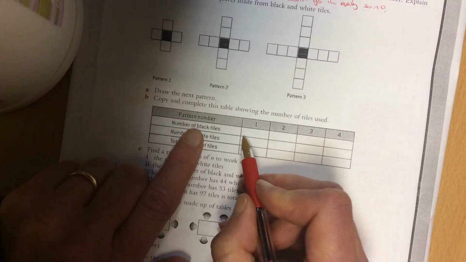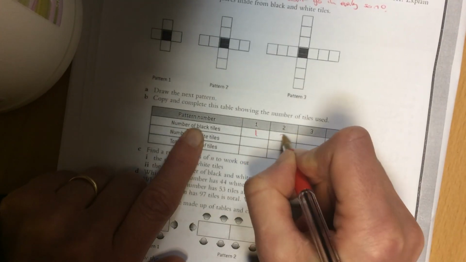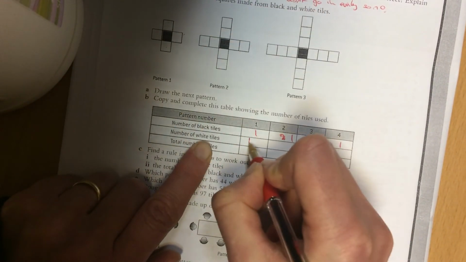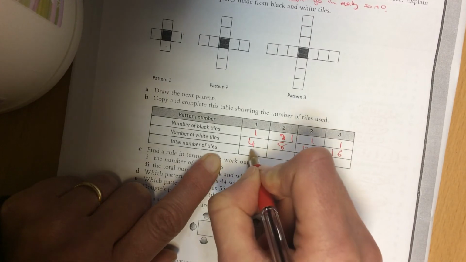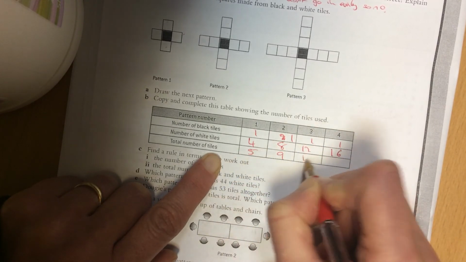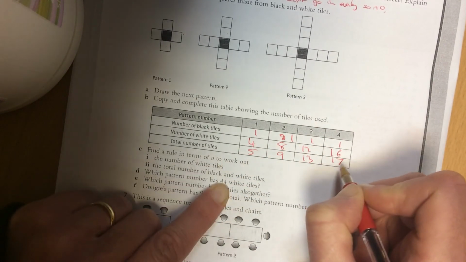Okay. Number of black tiles is always 1. Sorry. Number of white tiles is 1, 2, 3, 4. 1, 2, 3, 4, 5, 6, 7, 8. You're adding 4 each time. Okay. Total number of tiles is 5, 9, 13, 17.